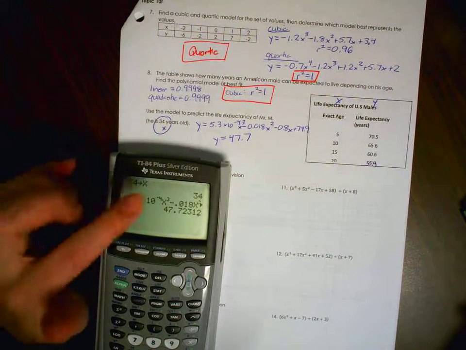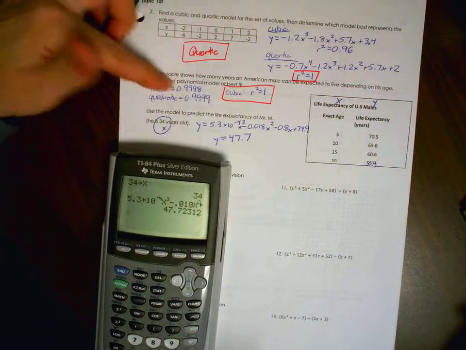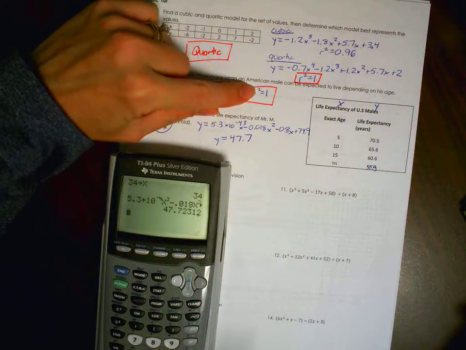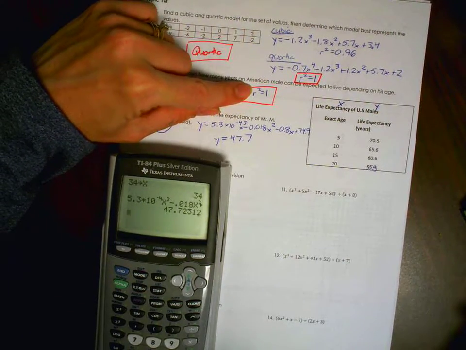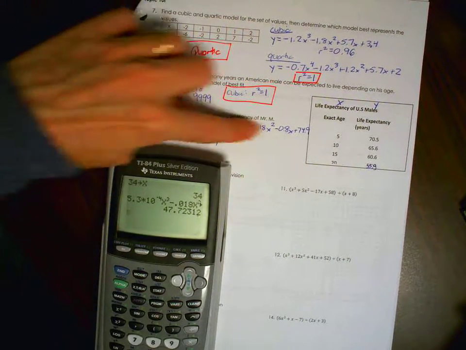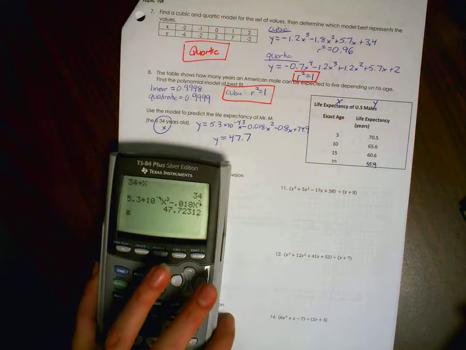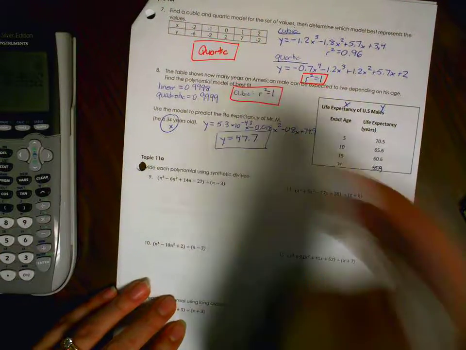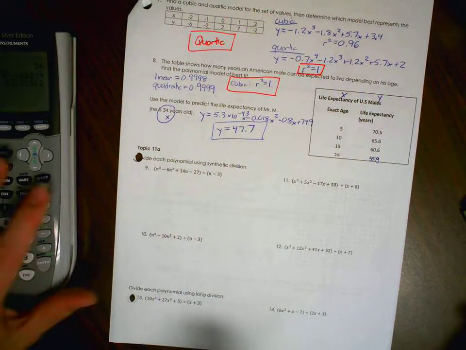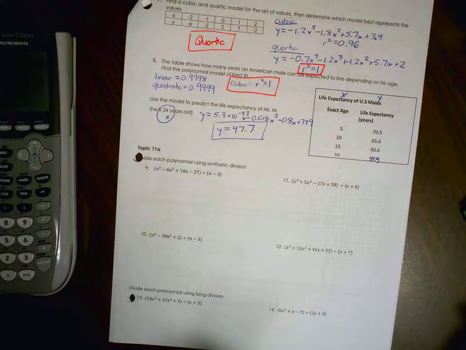So again, I went in, I found my best R squared value. My best R squared value is 1 and cubic happened to be 1. So I wrote down that equation and then I plugged in 34 for x and found what y would equal. And that is all of our stat button questions that you'll need to know for this unit.